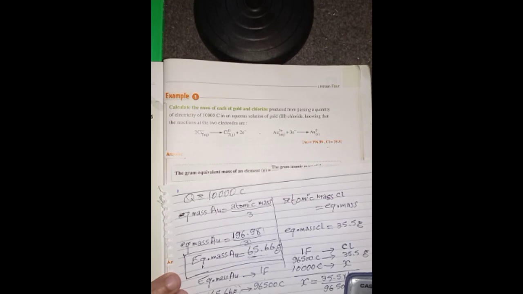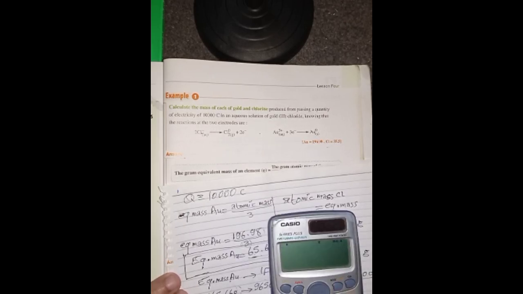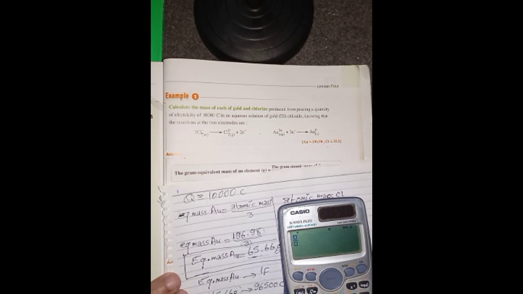So X here equals 65.66 times 10,000 over 96,500. Let us calculate it. 65.66, the equivalent mass of gold, times 10,000, the amount of electricity that we use, divided by the equivalent of Faraday, 96,500 coulombs.